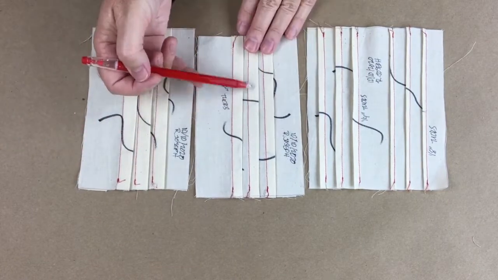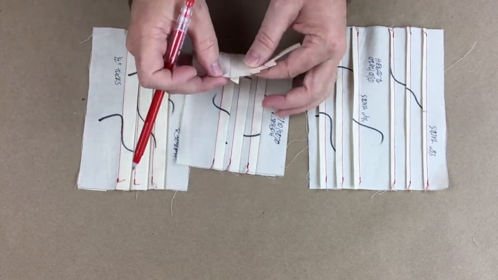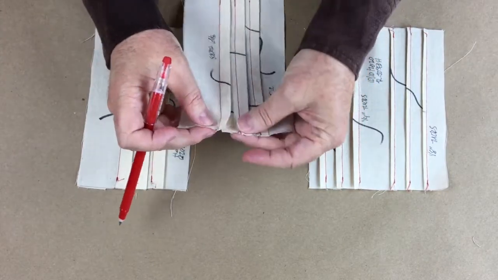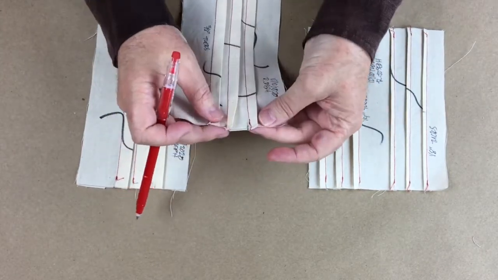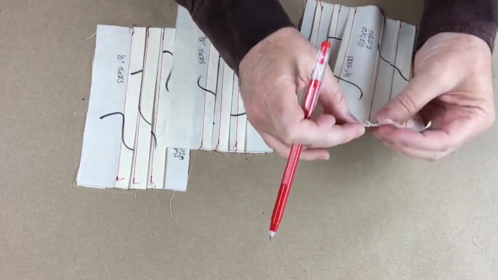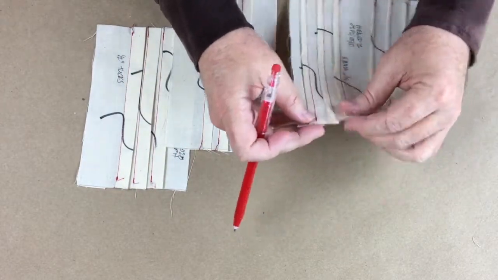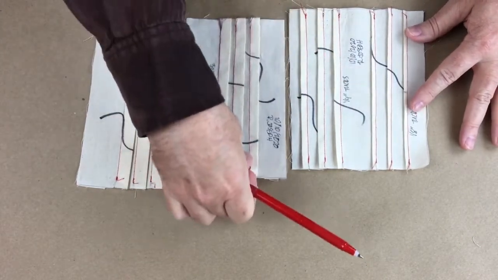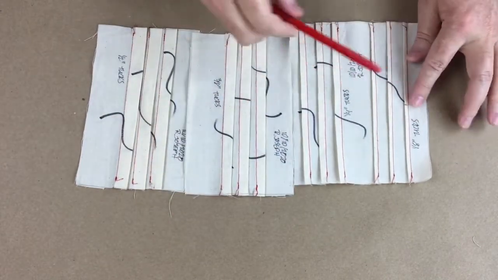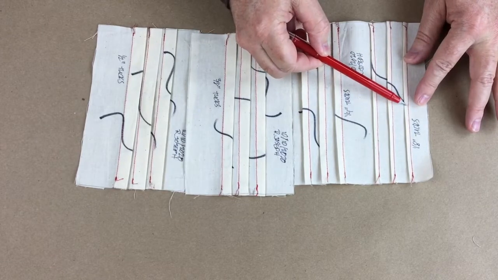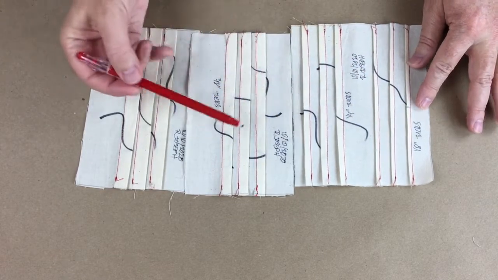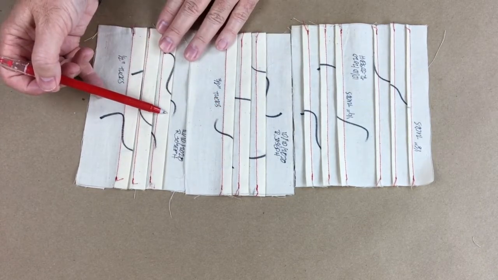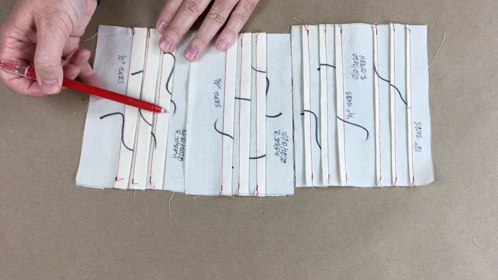The other thing I want to do is make sure that all of the notches have been matched properly, right? Because that's where I know for sure I'm getting that width of that tuck that I want. Now again, these tucks will measure the finished width when they're folded. This is 1/8 from the stitching, 1/4 inch from the stitching, 3/8 from the stitching, and then 1/2 inch from the stitching to the folded edge.